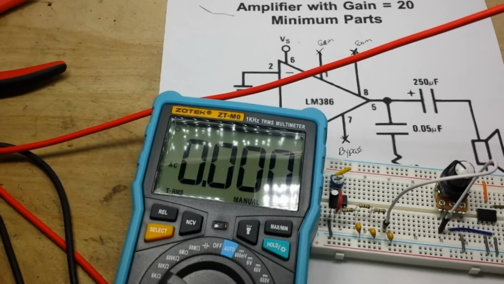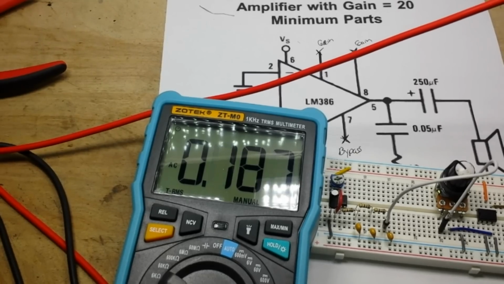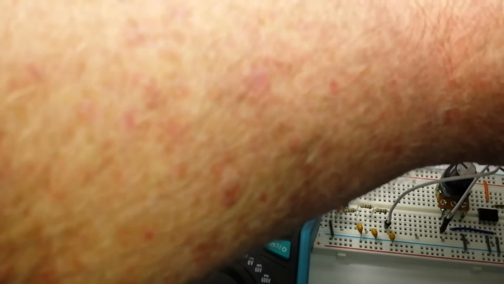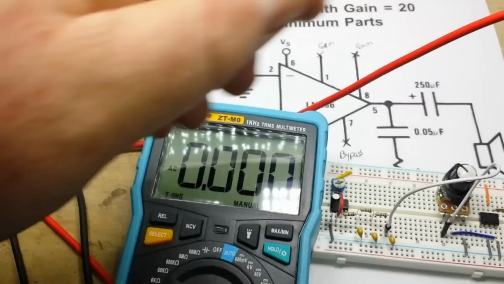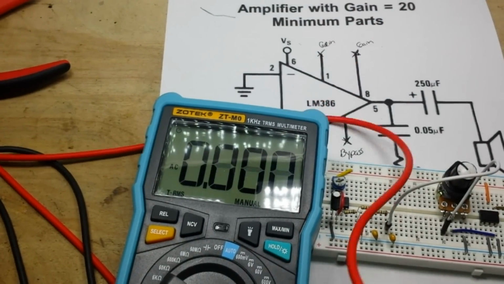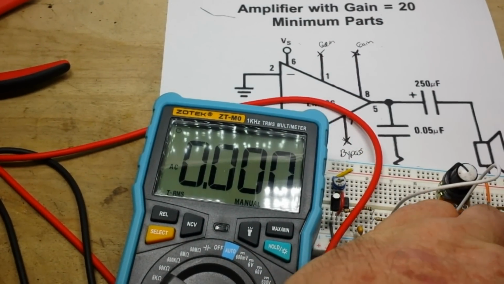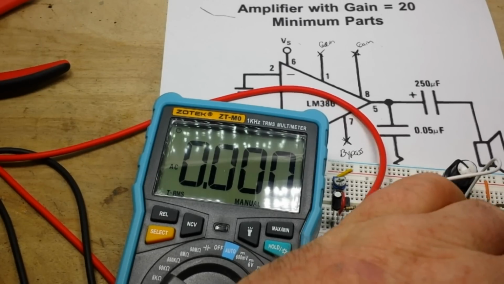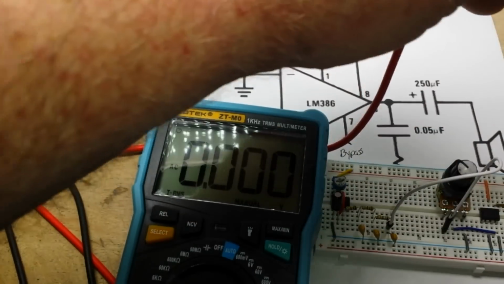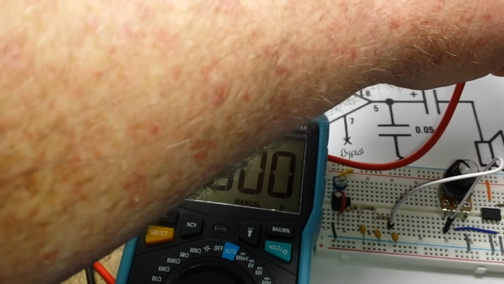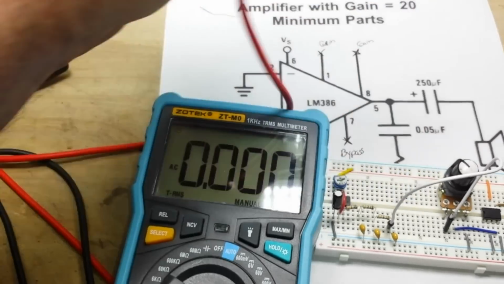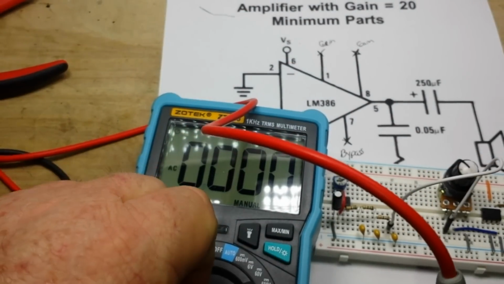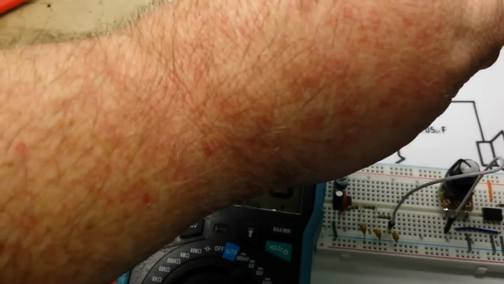Well, we were getting it. Why are we not getting it now? Try and put it here and here. No. All right, let's disconnect the speaker. Let me see. All right. We're getting DC out.